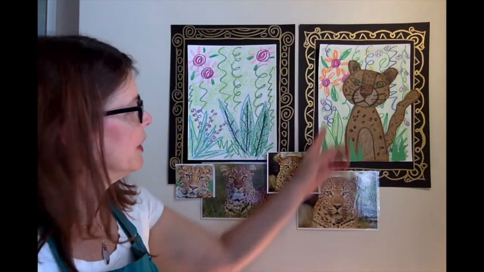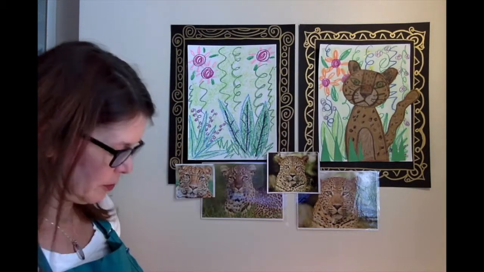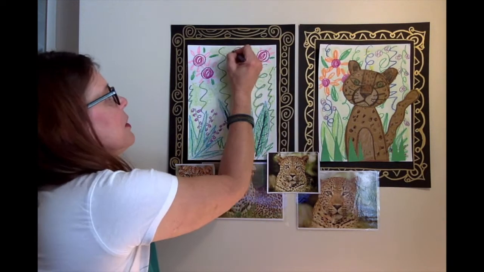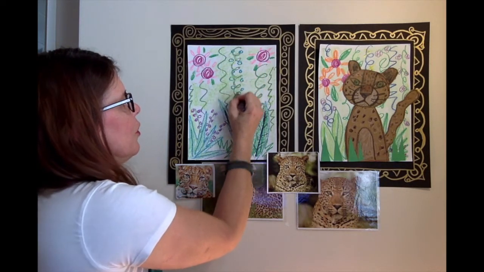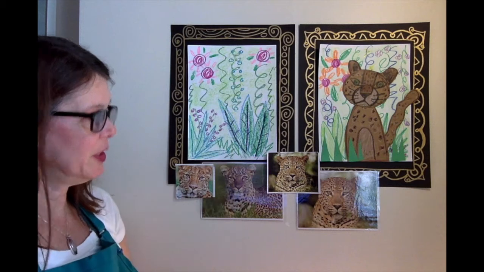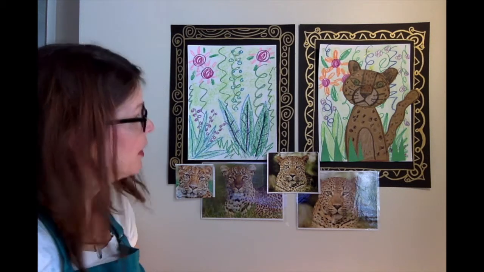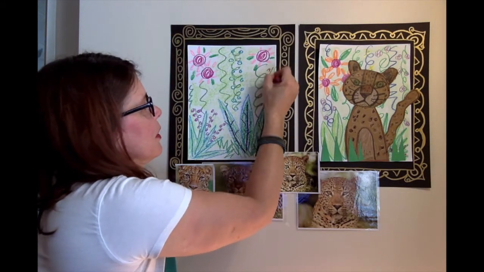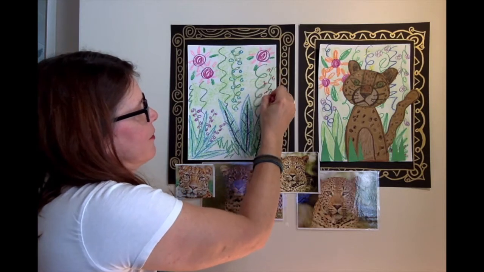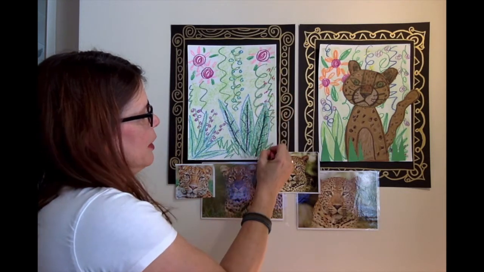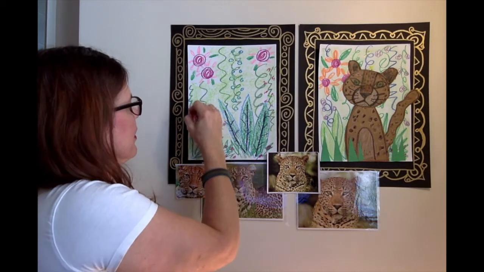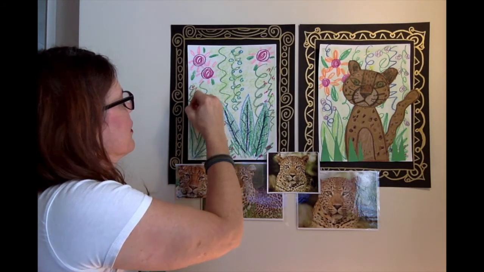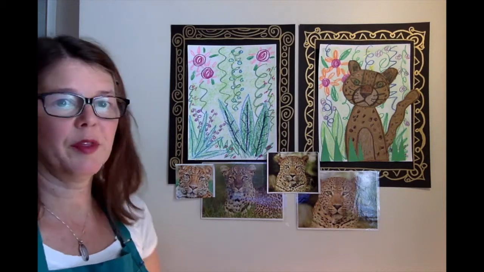And then on this one, I went back and added some little flowers to my vines. Look. Some were just circles all the way down. Maybe I'll do each vine a little bit different. Maybe on the zigzag one, I'll do some little zigzag flowers. Maybe I'll put a few more flowers down at the bottom. Right? What do you think?